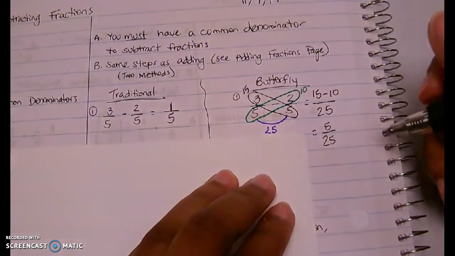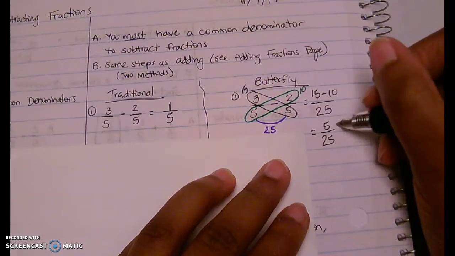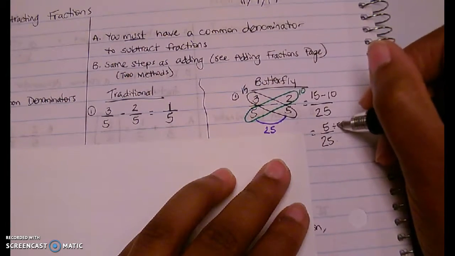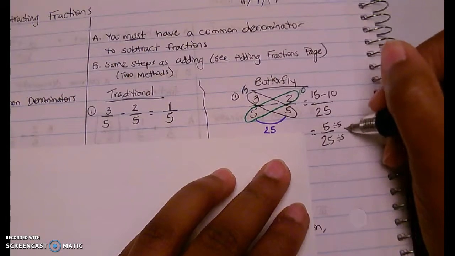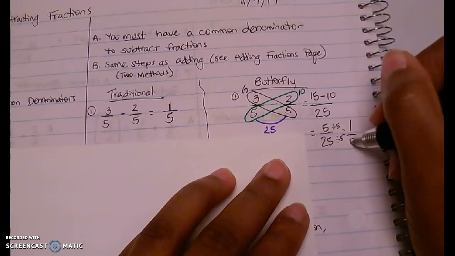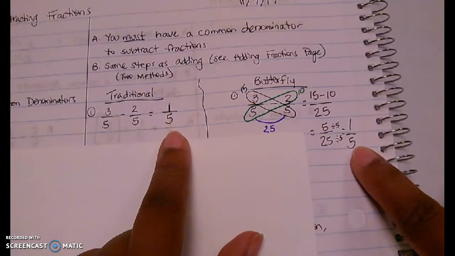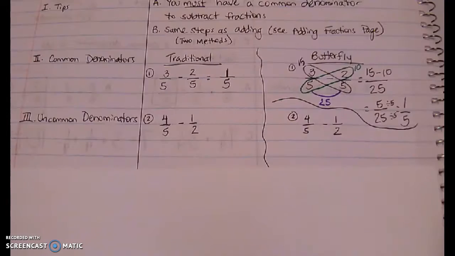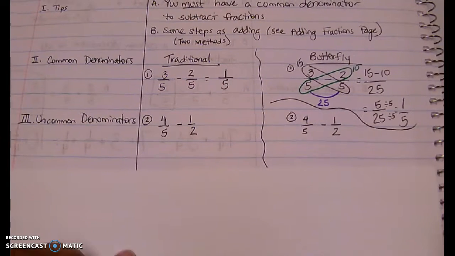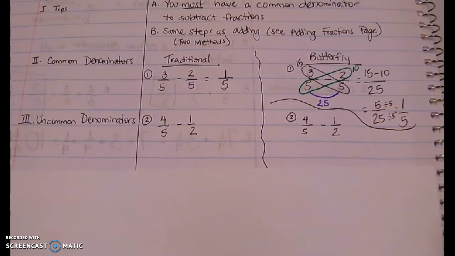And finally, we need to simplify. If we were to simplify, we know that both of these are divisible by 5. So if we divide the top and the bottom by 5, our final answer is going to be 1 over 5. And as you can see, we arrived at the same answer using both the traditional method and the butterfly method. Now let's move to subtracting fractions with uncommon denominators.